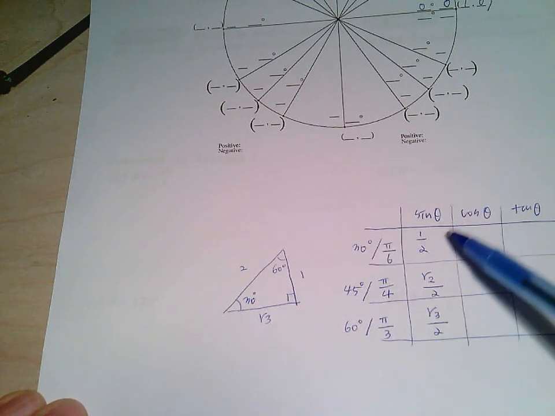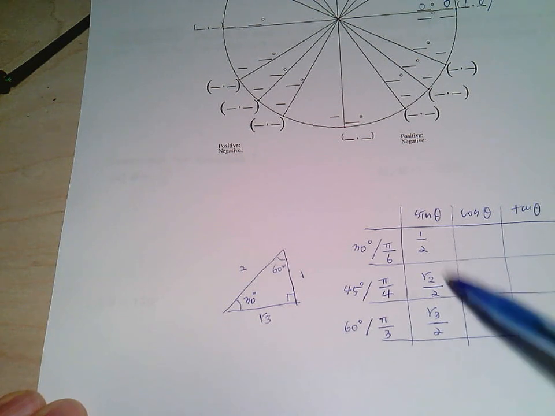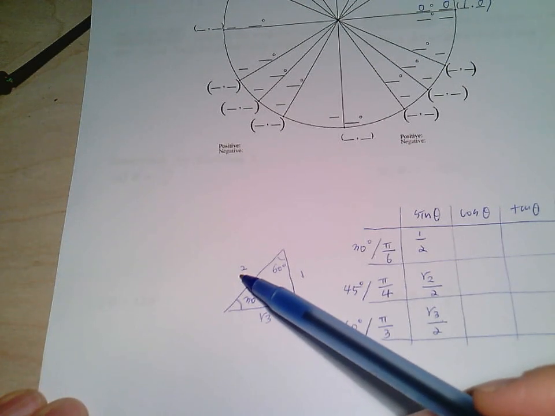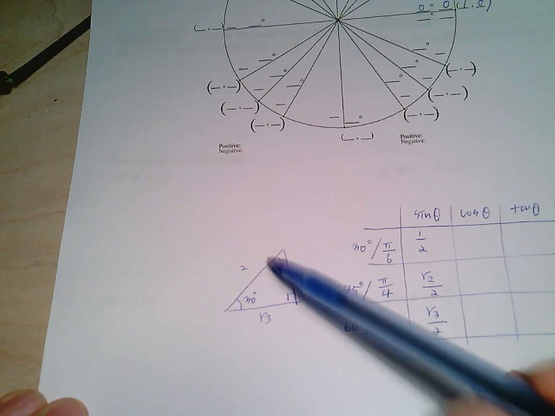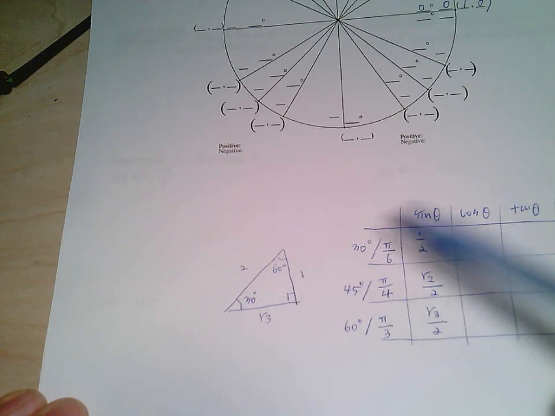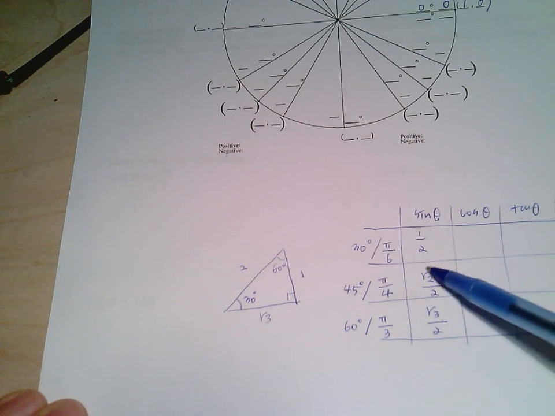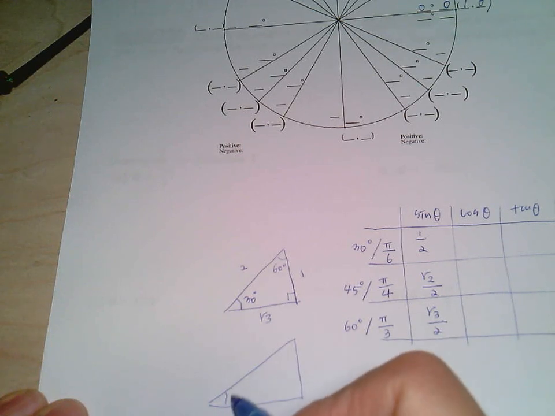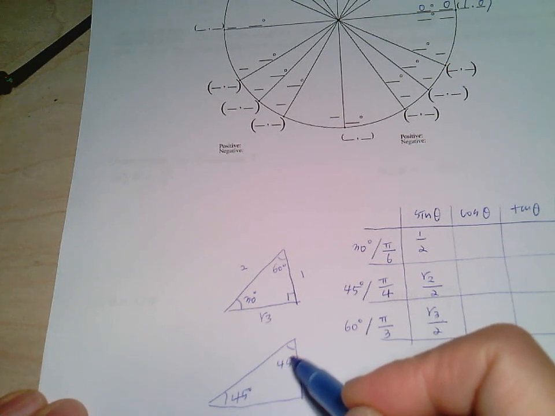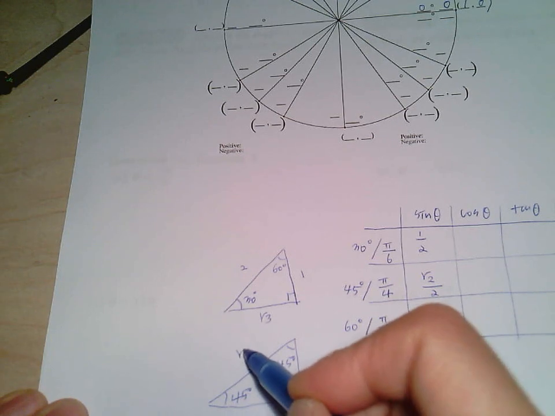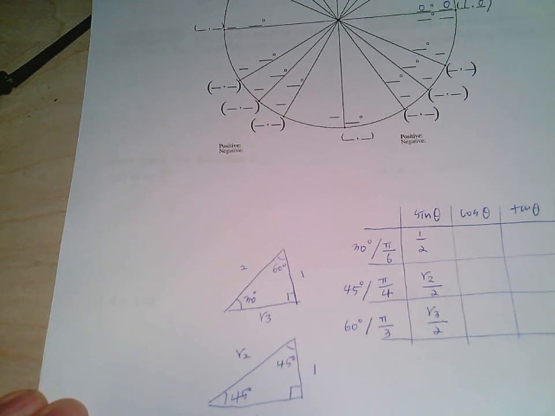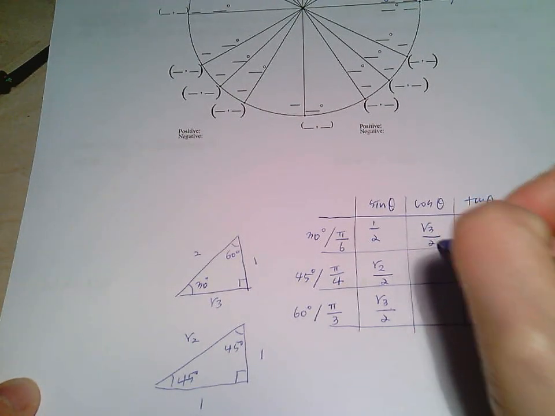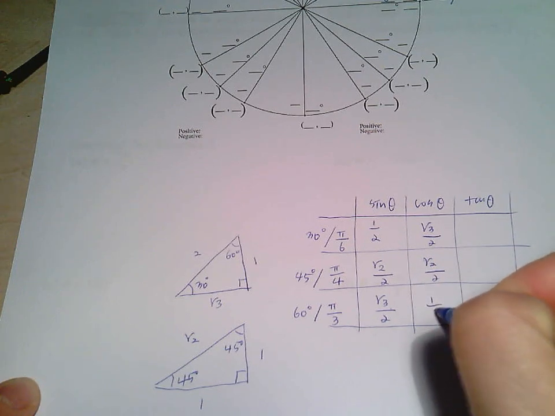So sine 30 degrees is opposite over hypotenuse, 1 over 2. For sine 60, you're going to change the angle. So this one will be my opposite, this one will be my hypotenuse. So sine 60 is opposite over hypotenuse, which is root of 3 over 2. If you want to find the root of 2 over 2, you can draw a special triangle, which is 45 degrees, 45 degrees, and 90. The ratio is 1, 1, and root of 2. From there, you can find the cosine theta, which is root of 3 over 2, root of 2 over 2, and 1/2.